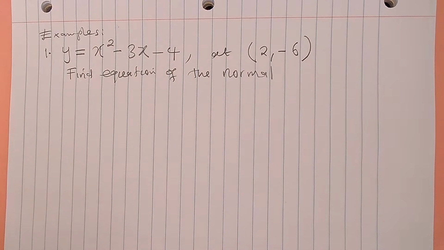So the first thing is we need to differentiate.